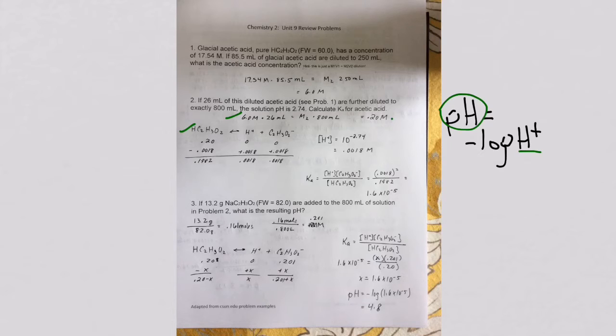Using your calculator, you're going to want to go 10 to the negative pH. And so that's how I found the hydrogen ion concentration.